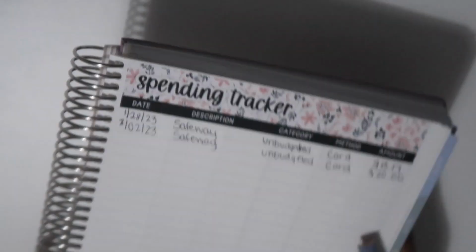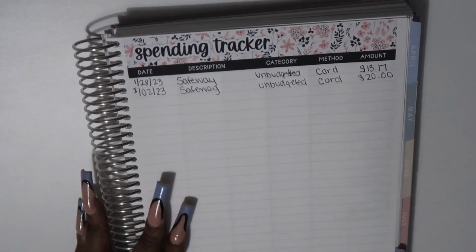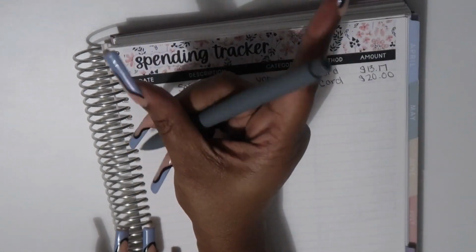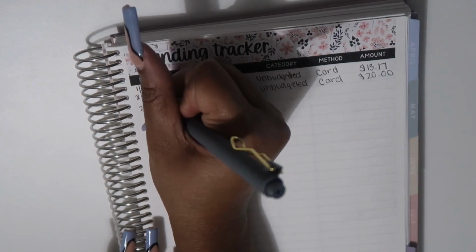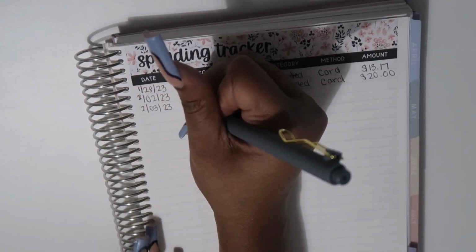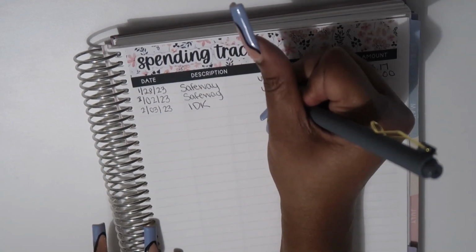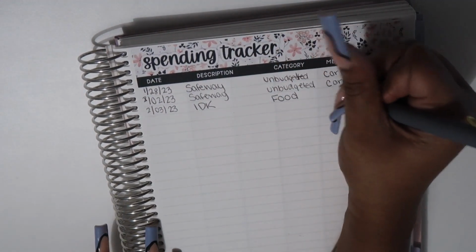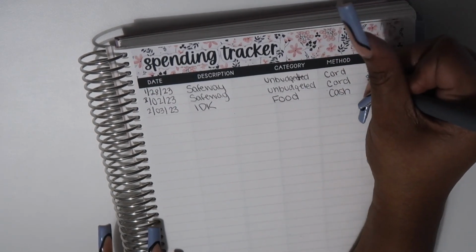Then moving on, I don't know what I spent, so I'm just going to put today's date. Out of my food money, cash, we spent $10.